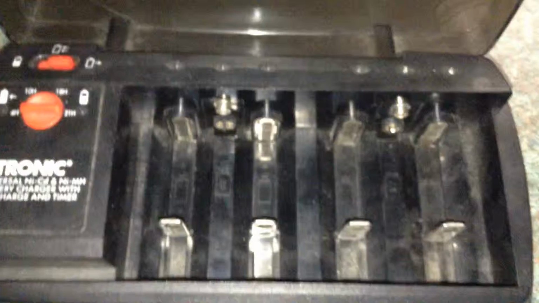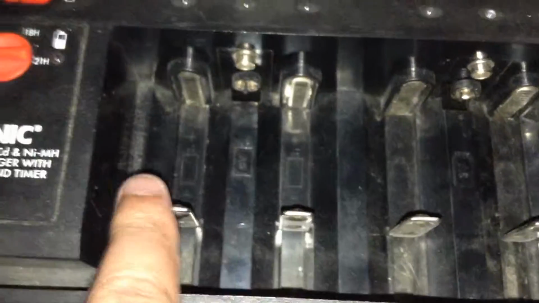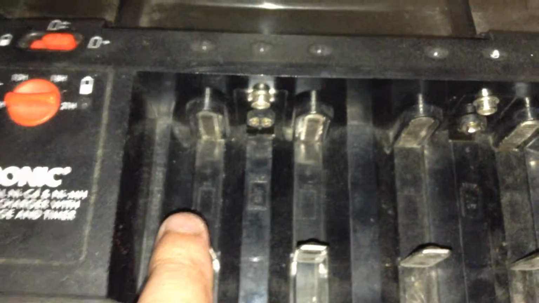If I turn it over, I'll try not to make too much noise because it's late at night now. Okay, so this is the top of the charger. There's the positions for the 1.2 volt batteries.